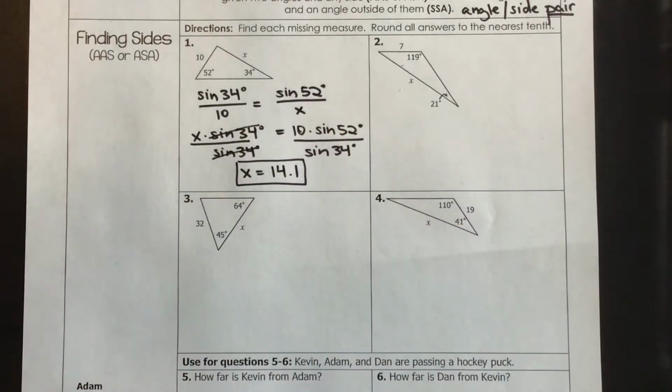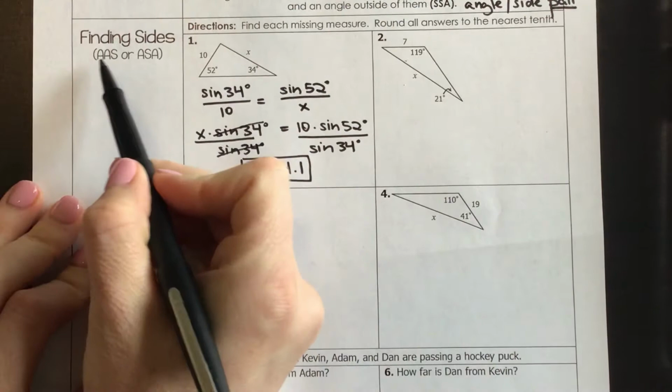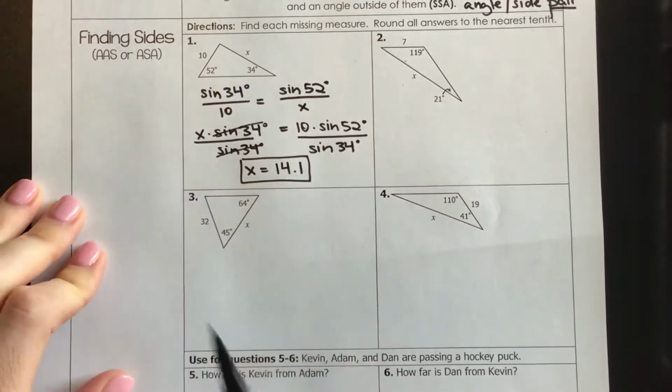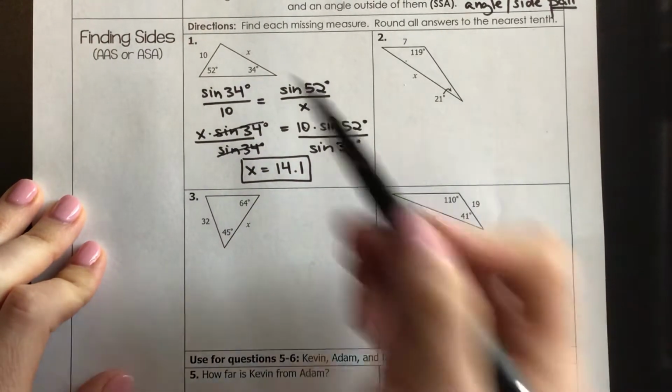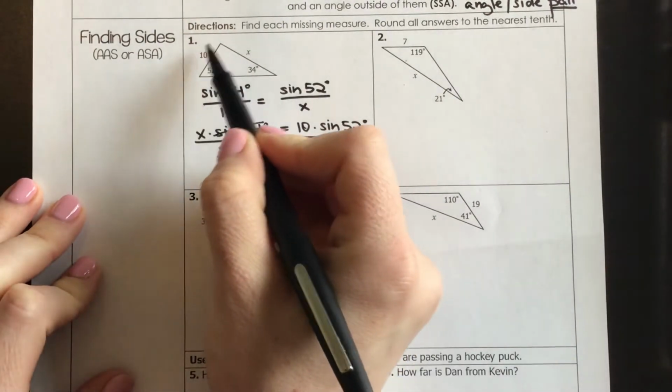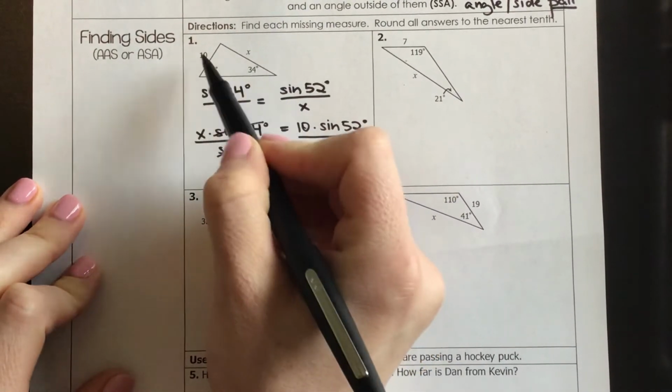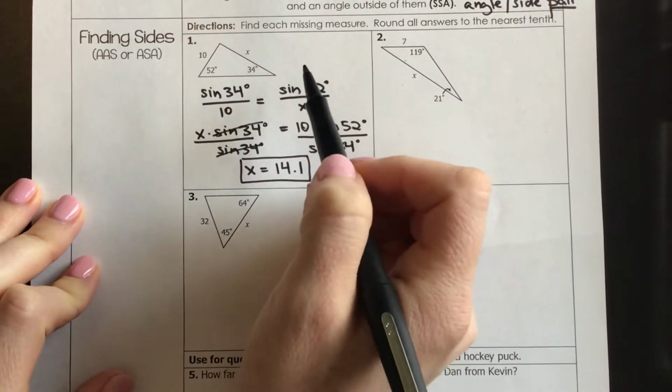Okay, so that's what it looks like to find a side. So either the angle side or the angle side angle case. This was the kind of angle, not really angle side angle. This is more of the angle side case. Okay, so that was one example.